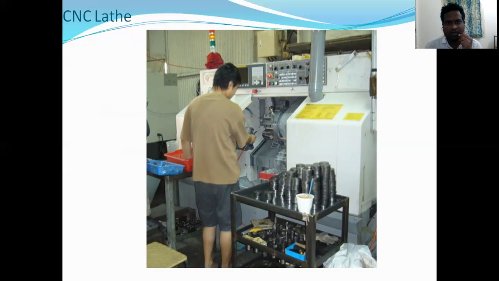The program is converted into motions of the various mechanisms in the machine by actuators. We have different types of actuators in these machines. By reading that, the program operates the CNC lathe machine. So this is all about CNC lathes.